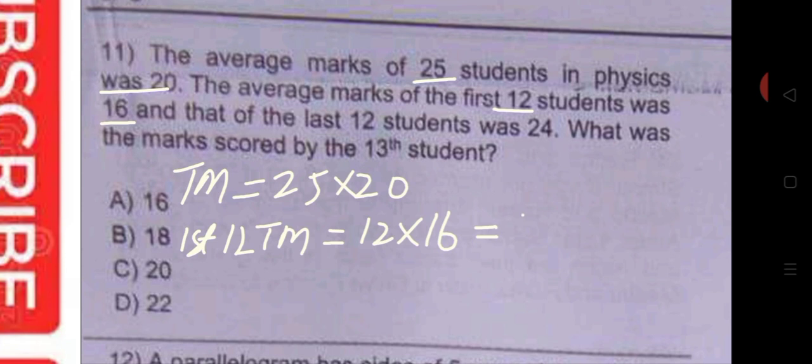Next question is the average marks of 25 students in physics was 20. So 25 students have 20 as average marks. Therefore, total marks of the students is simply 25 into 20. Then average marks of the first 12 students was 16. So first 12 students total marks would be equal to 12 into 16, which comes out to be 192.